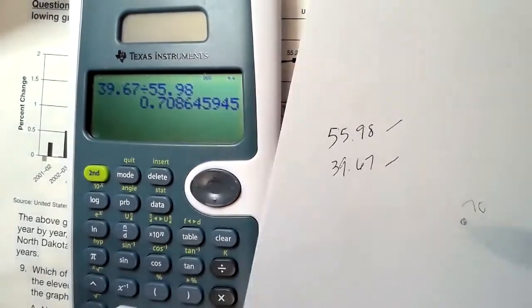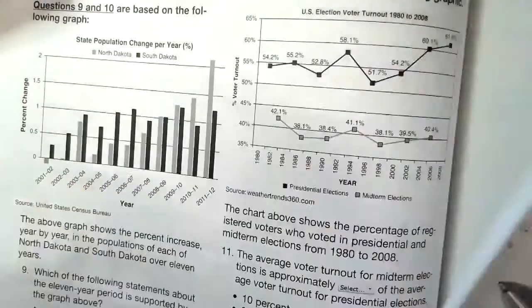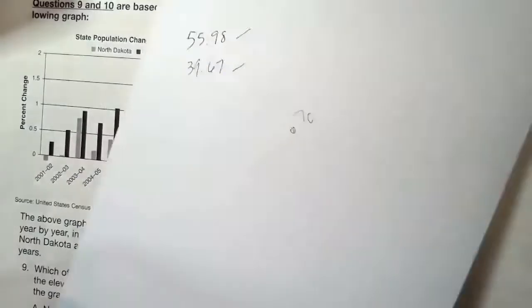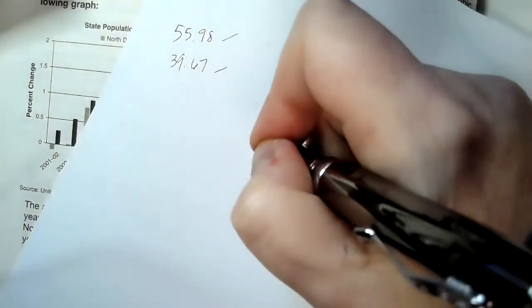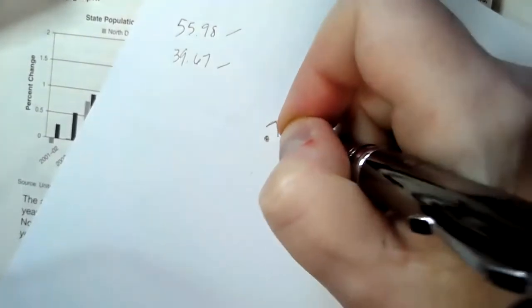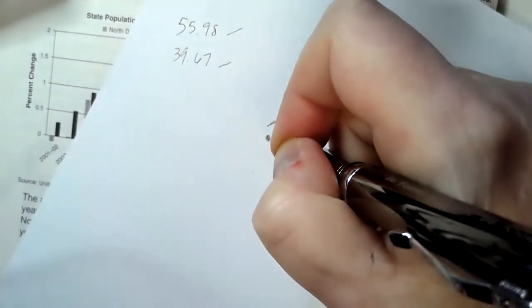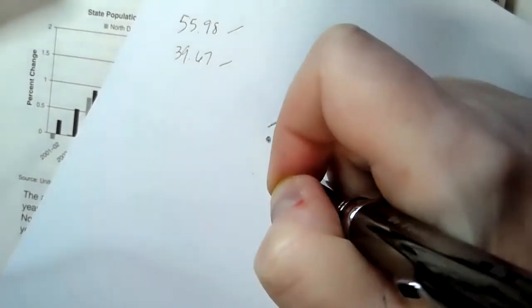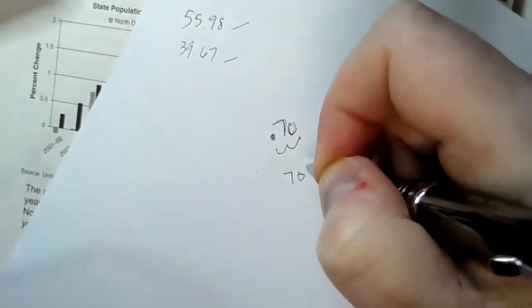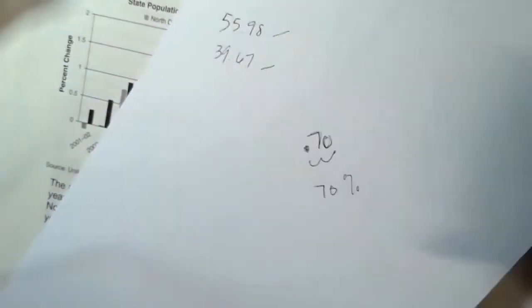And if you have a 0.70, how do you convert that to a percent? So 0.70, drag that decimal over twice, 70%. Here, I should do it where you can see it.